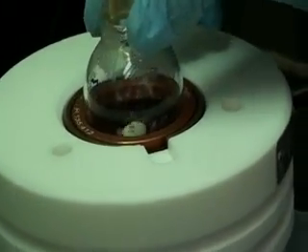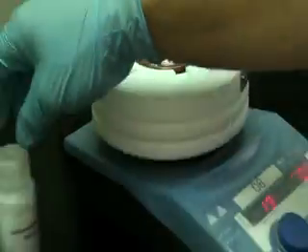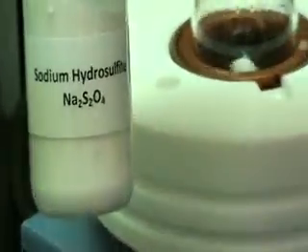Next, we will add 3 grams of sodium hydrosulfite.